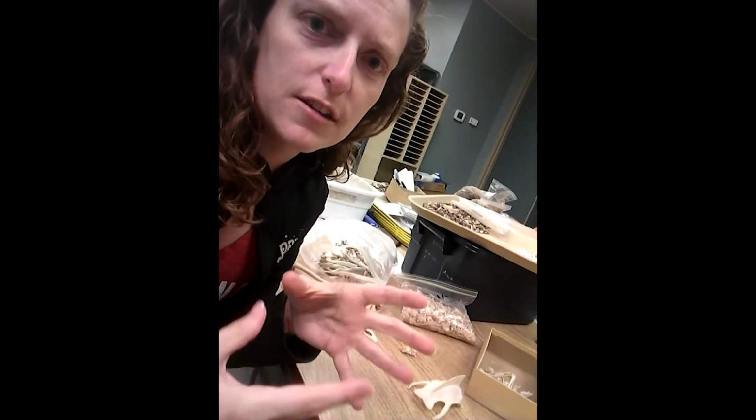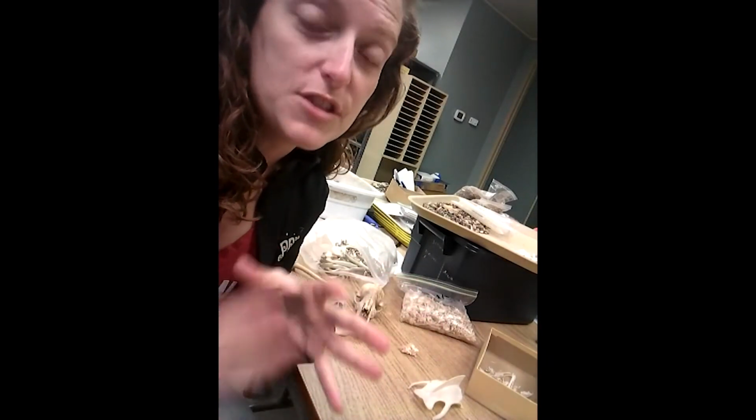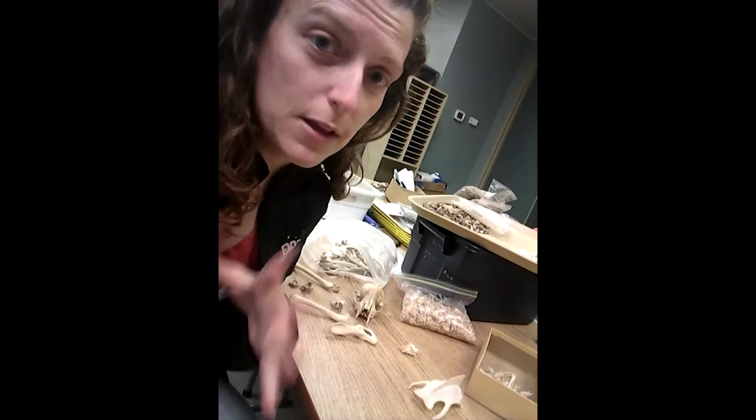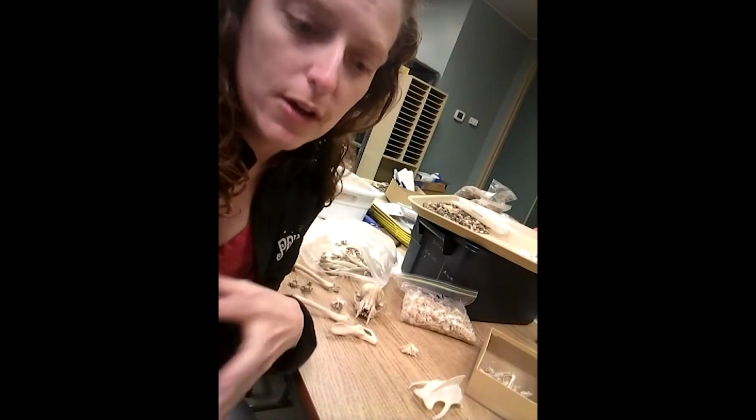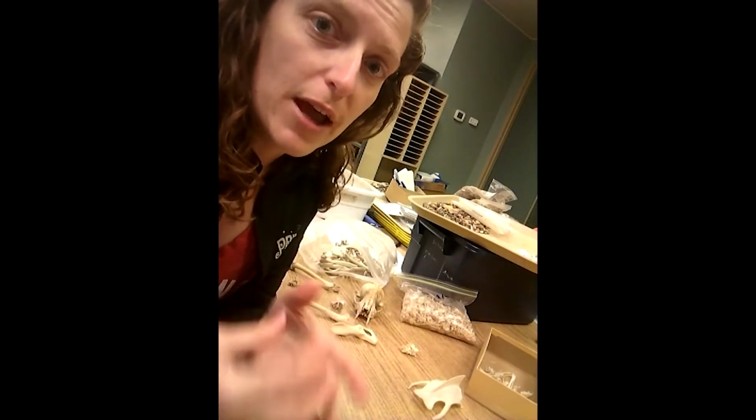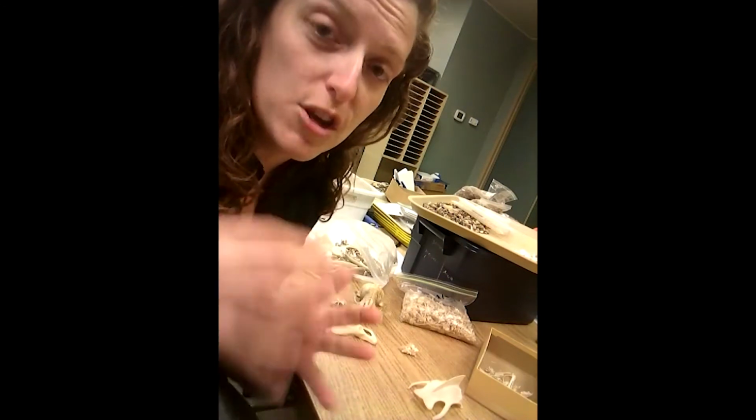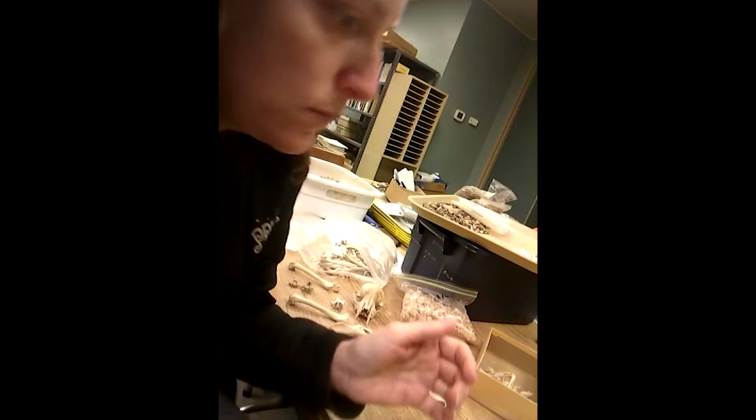So the reference collection is animals that died for some reason. They might be roadkill, it might be something else that we collected and then defleshed. So we have the bones out of the animal, but we know what animal it came from. And so this first one is a catfish, so fish.